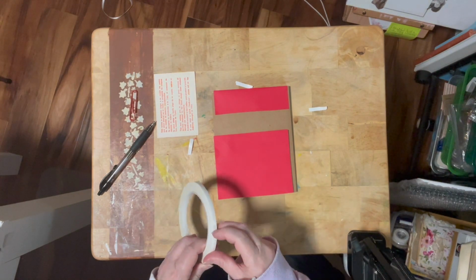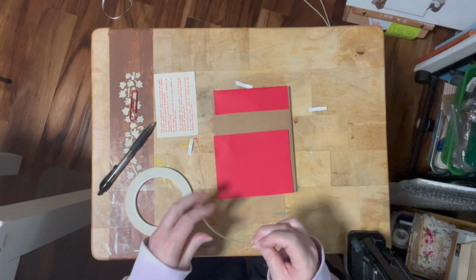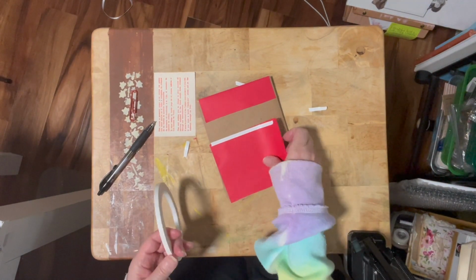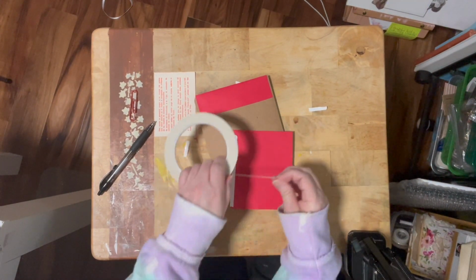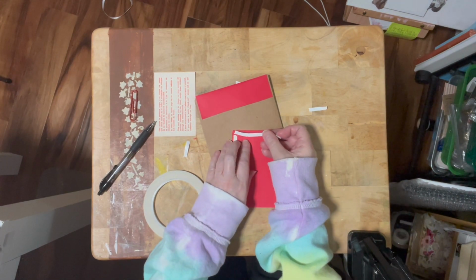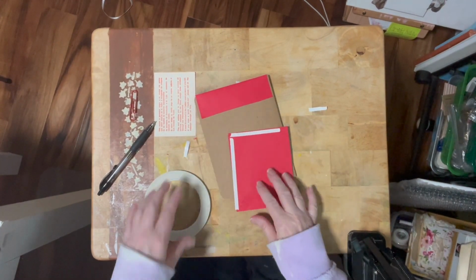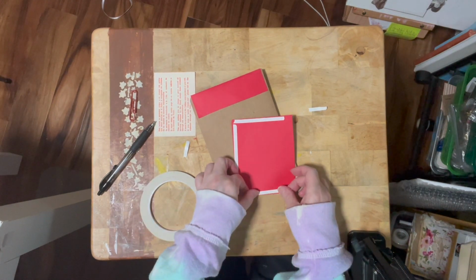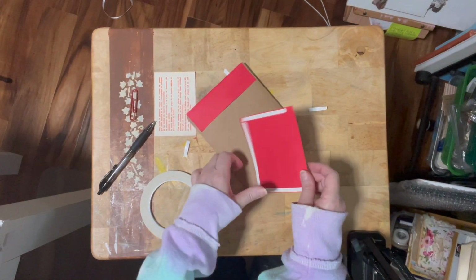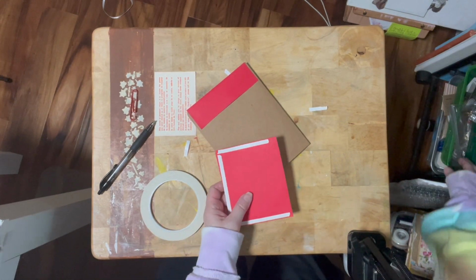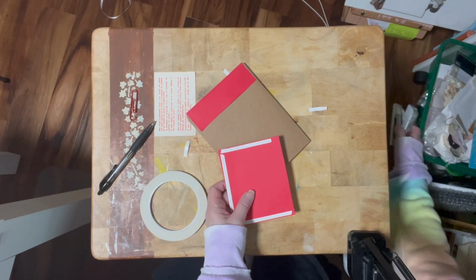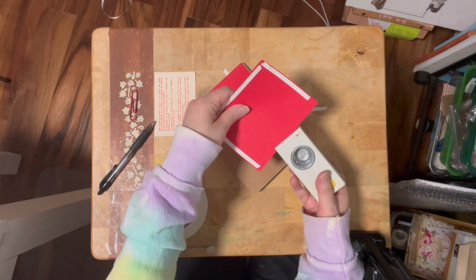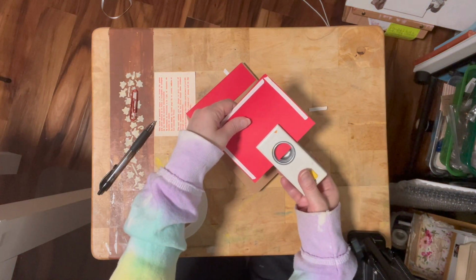I'm going to put the big pocket at the bottom too, because I might need a bigger pocket. And with the pocket, I'm just going to use my hole punch again. Just because I like to be able to grip in my pocket, you know.